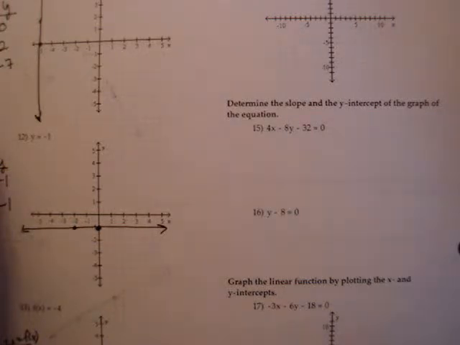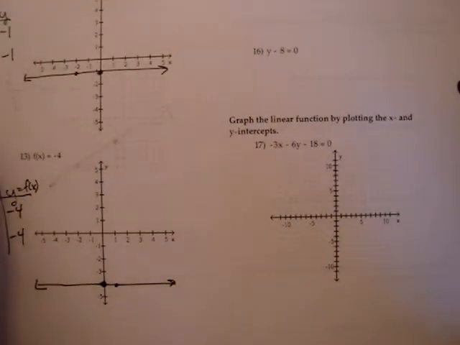If it were me, I would find the slope and y-intercept by changing these lines to slope-intercept form. So that means we want to solve for y and change them so that they look like y equals mx plus b, and then you can read the slope and y-intercept right off. So I would like you to try that on your own. This gets you some practice with simplifying, and then check the answers at the end. Okay, I do want to do 17 for you though.